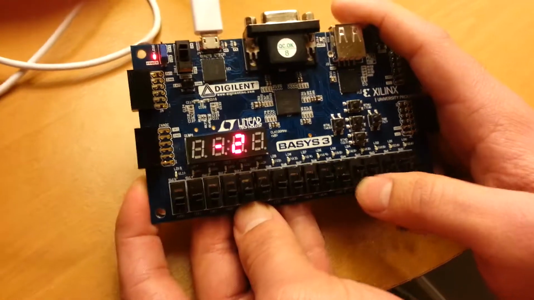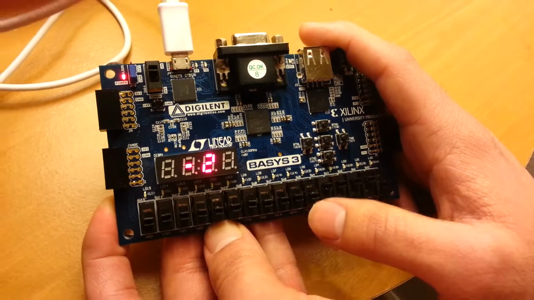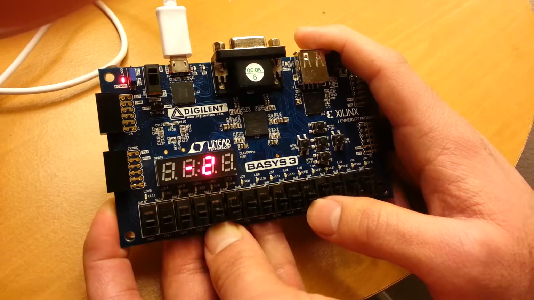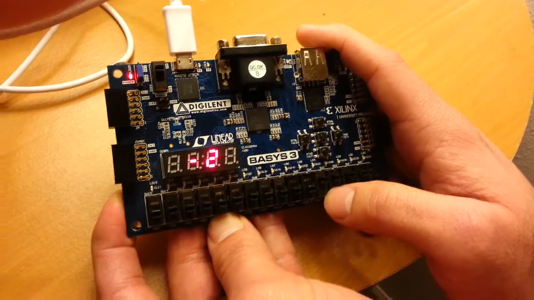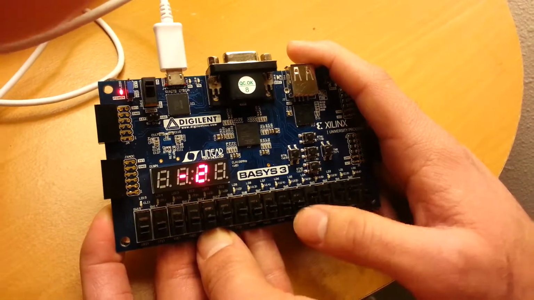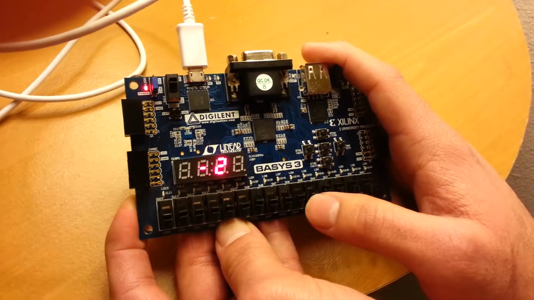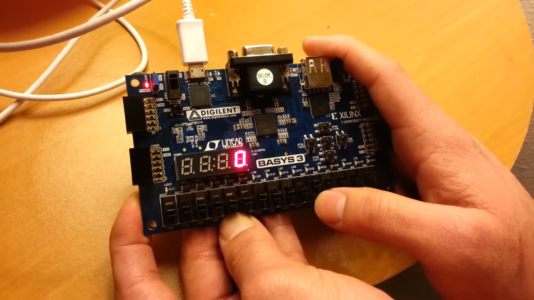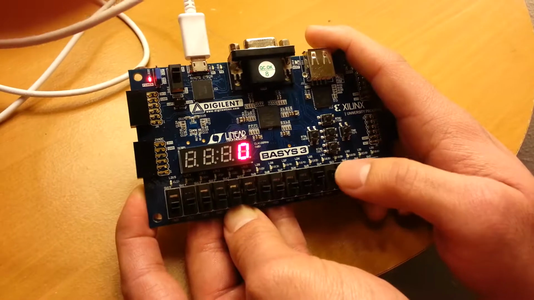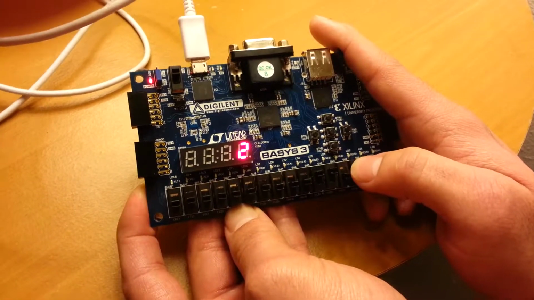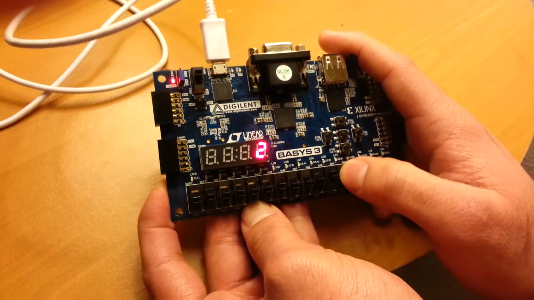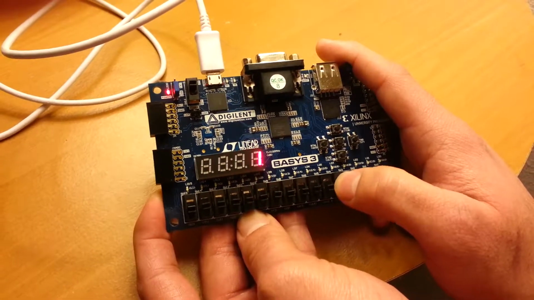It's 1 minus 3, so it's -2. And now it's 3 minus 3, which is 0. It also does the positives, and so on.